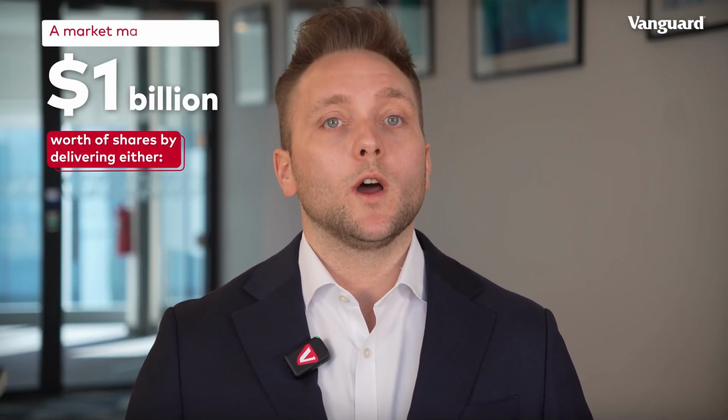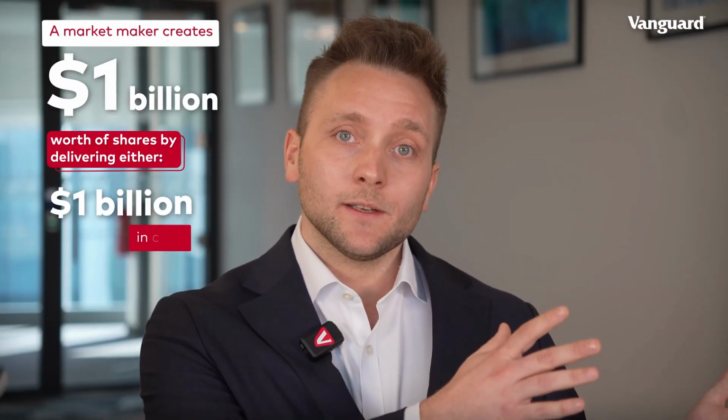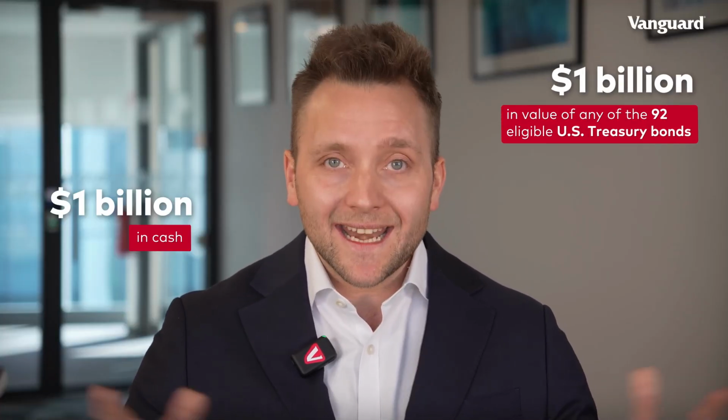If an investor trades 1 billion of ETF shares, a market maker creates 1 billion worth of ETF shares by delivering either 1 billion in cash or 1 billion in value of any of the 92 eligible US Treasury bonds to the issuer. Both the issuer and market maker assess the cost of this activity to minimize expenses that would otherwise be passed on to investors.